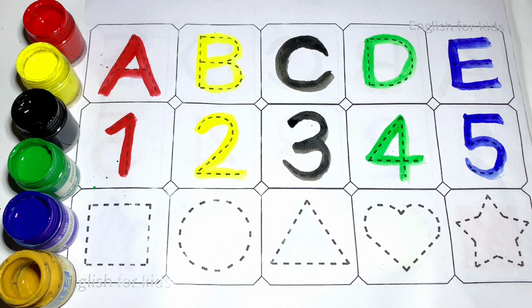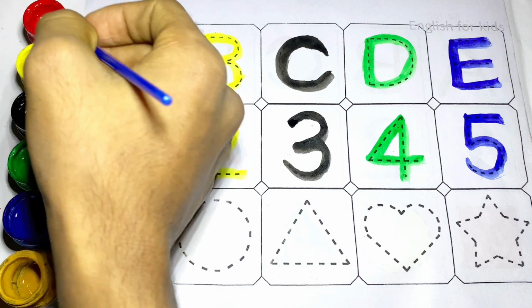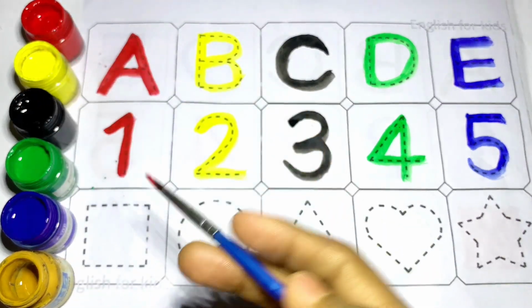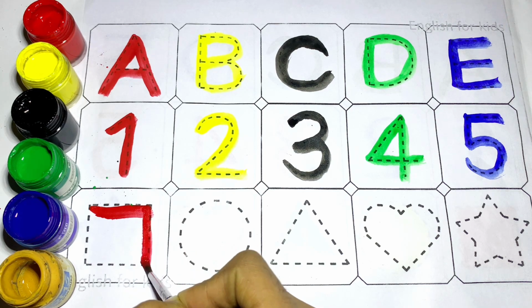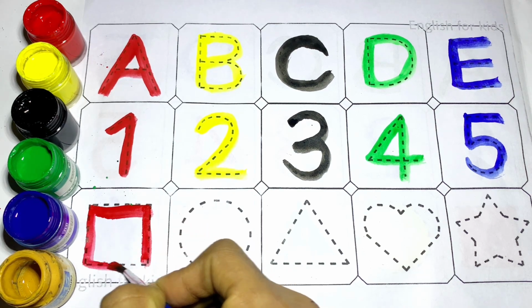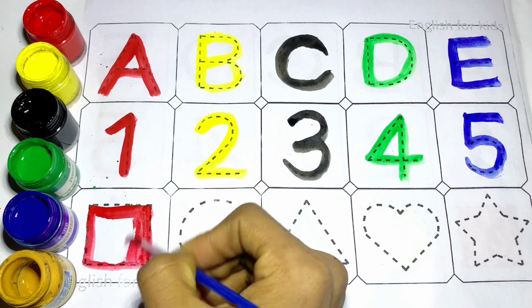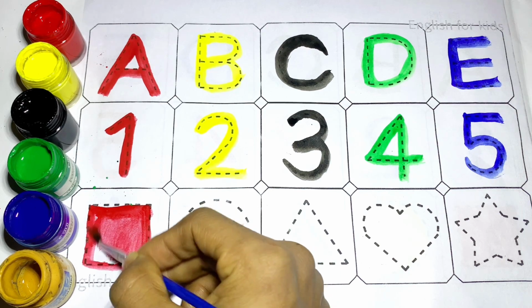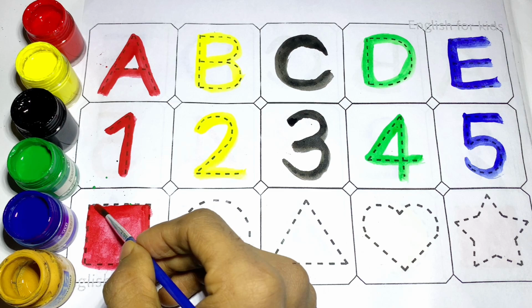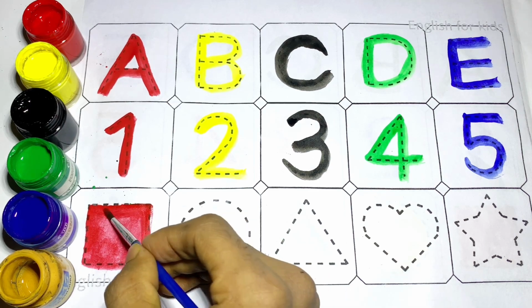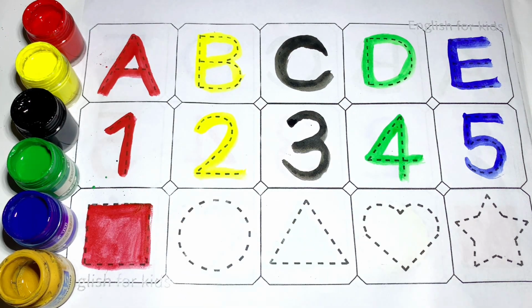Kids, now draw shapes, and first we draw a square, the shape of square, and use red color. Kids, now draw a circle.